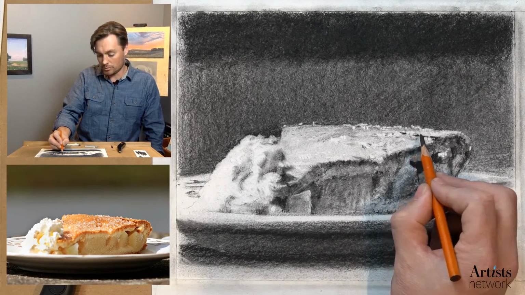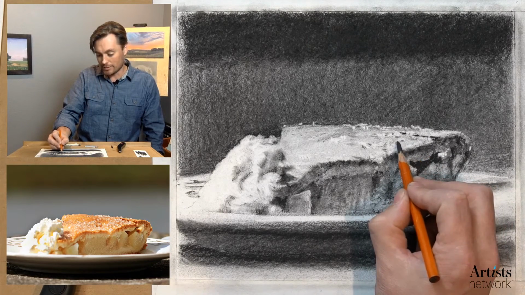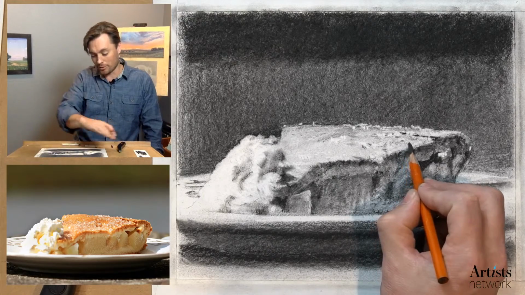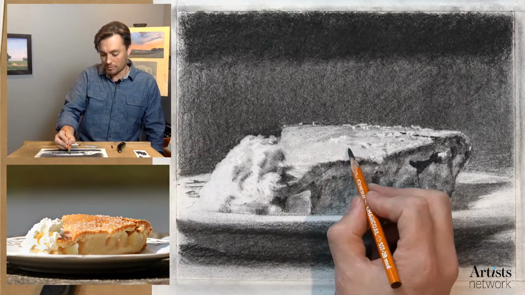And again, just using those little bits of white that I erased out using the eraser as kind of a guide, dropping in a little bit of shadow on the side of it to help create more of a sense of texture there.